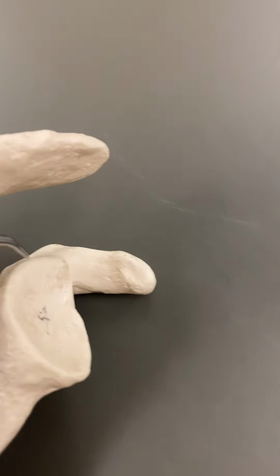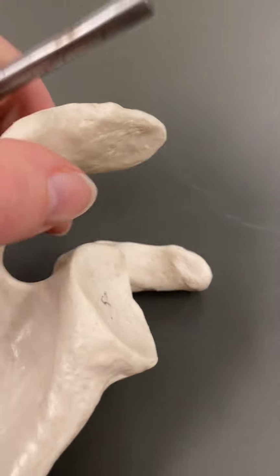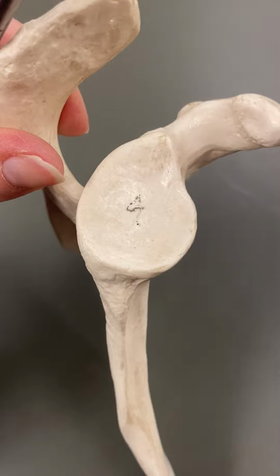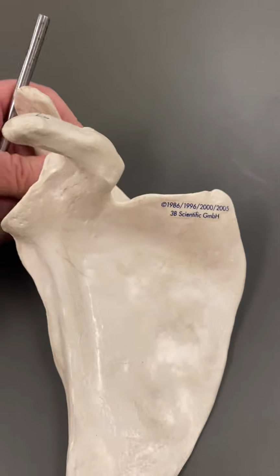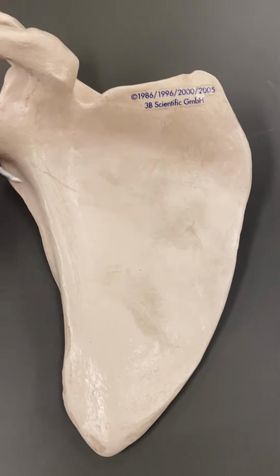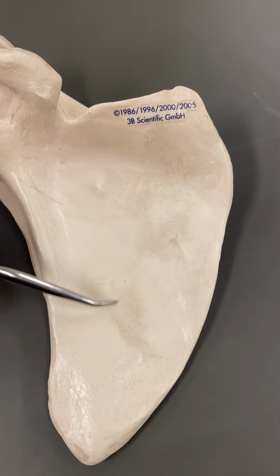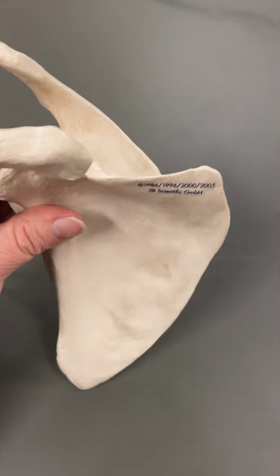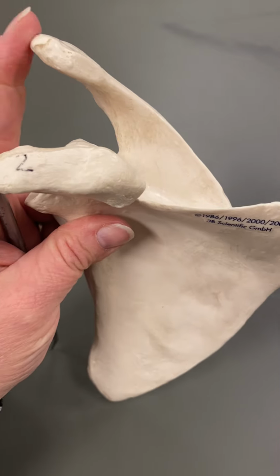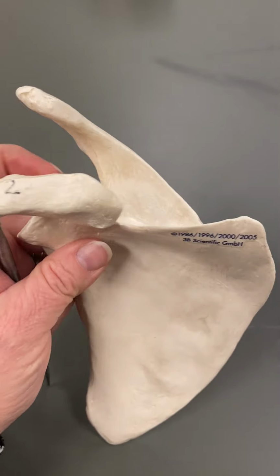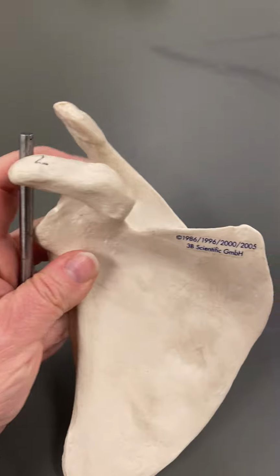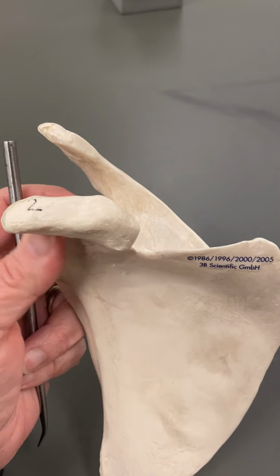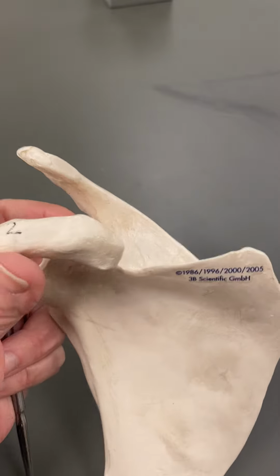And then this indentation here, which is where the humerus would fit in, that is the glenoid cavity, or the glenoid fossa. This is an anterior view. This is the subscapular fossa. And then again, if you look, the projection off of the spine, that is the acromion process. And then the projection that would be more anterior and a little bit inferior, that is the coracoid process.